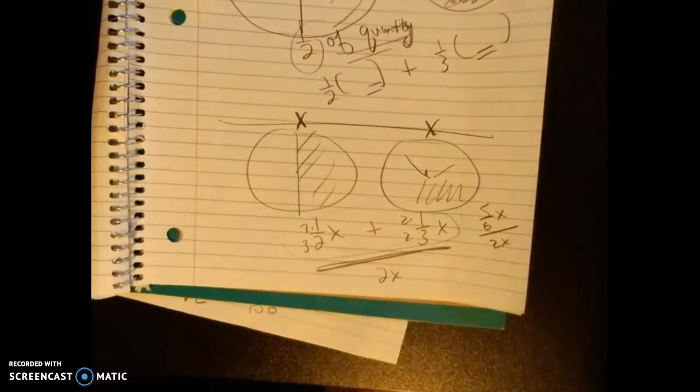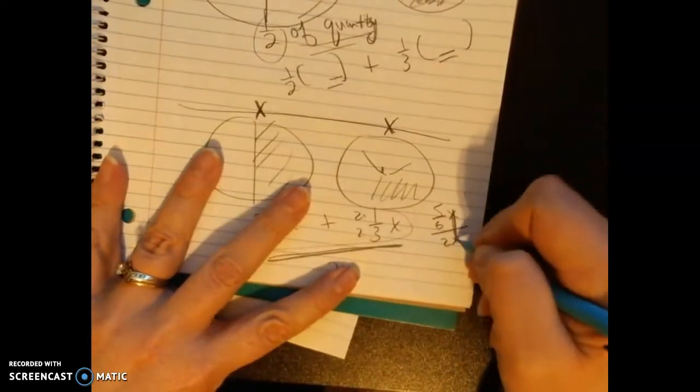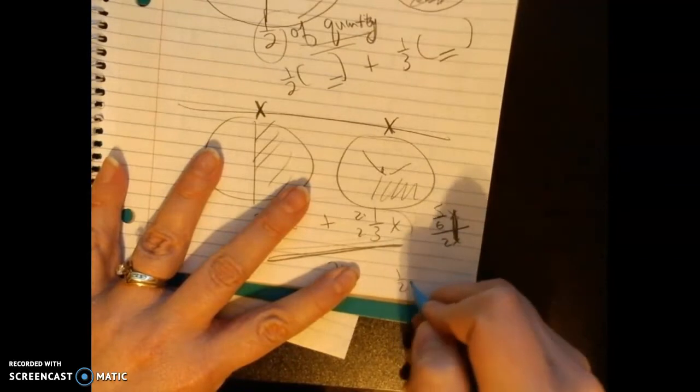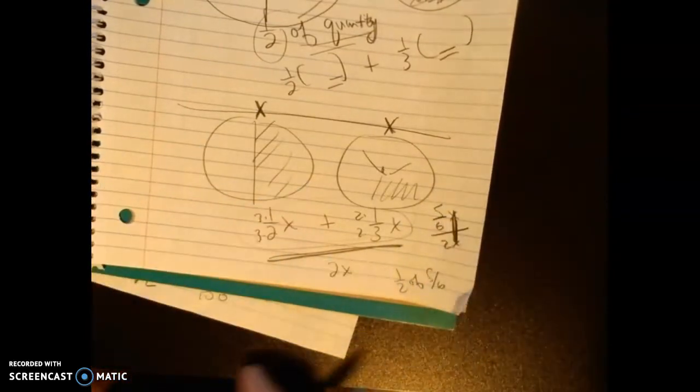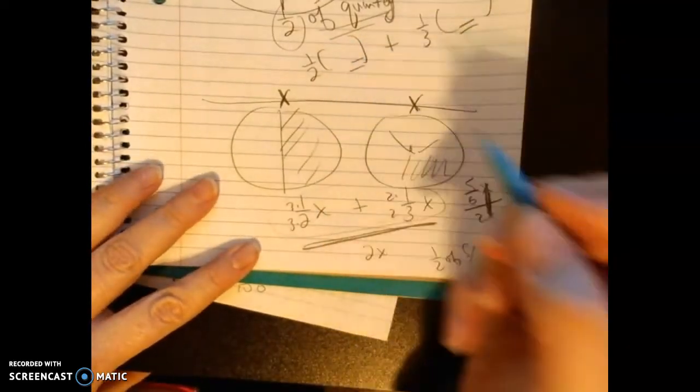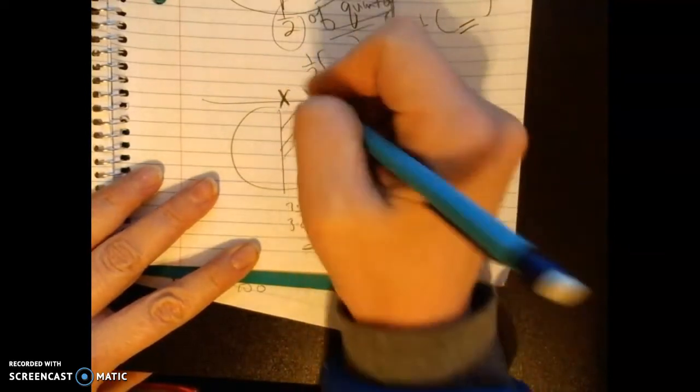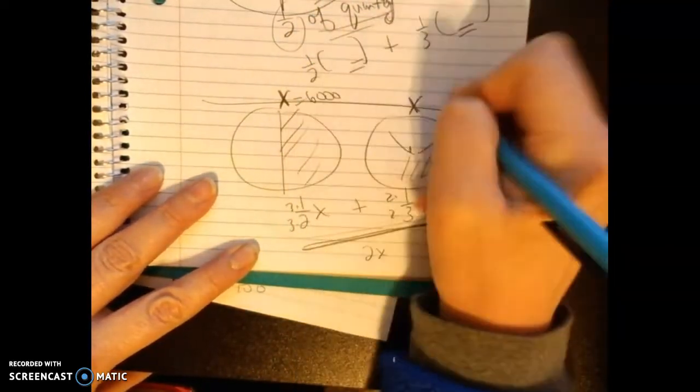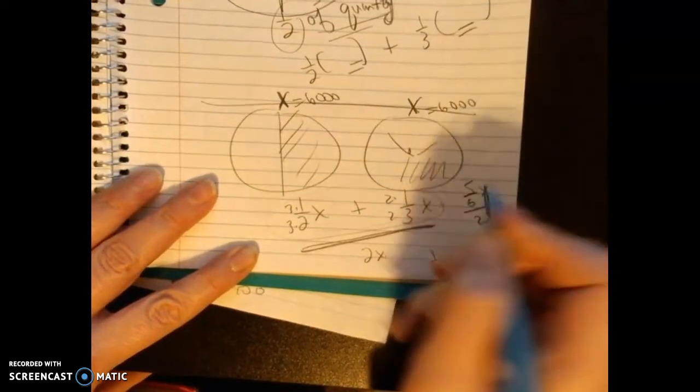So the X's will cancel, but it's going to end up being half of 5/6. It's not going to be just the 5/6. And if you need to put a number on that, that might help. So say, I'm going to pick a nice number that works with that. Say there's 6,000 women and 6,000 men. Then you can put a number on it.